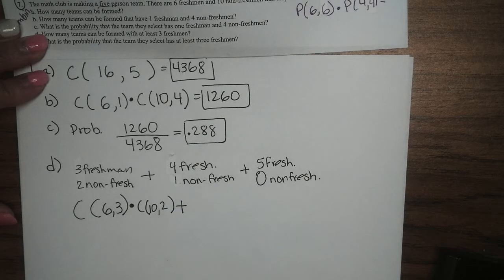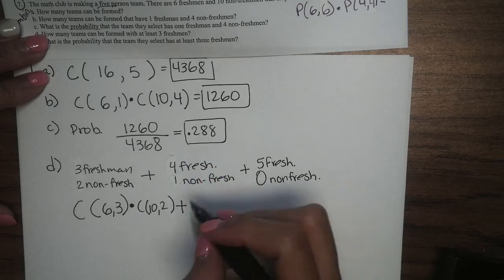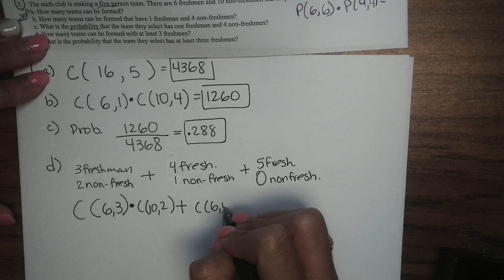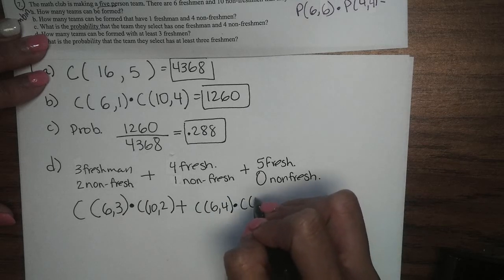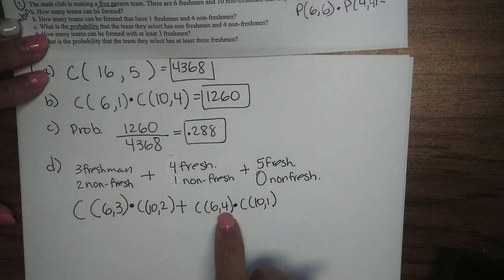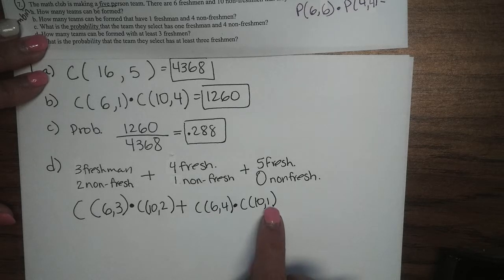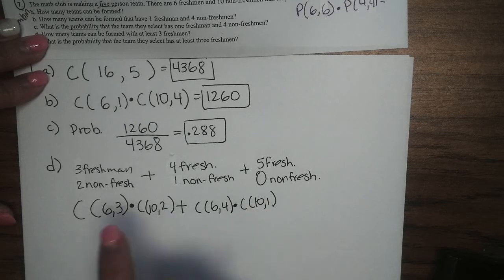Or means to add. Let's figure out all the number of ways that we could have a team with 4 freshmen and 1 non-freshman. So that's going to be 6 choose 4 times 10 choose 1. Again, this represents selecting 4 freshmen out of the 6 freshmen, and selecting 1 non-freshman out of the 10 non-freshmen. So this is going to give you a team of 4, 1.